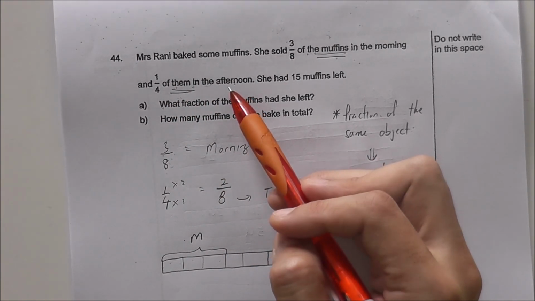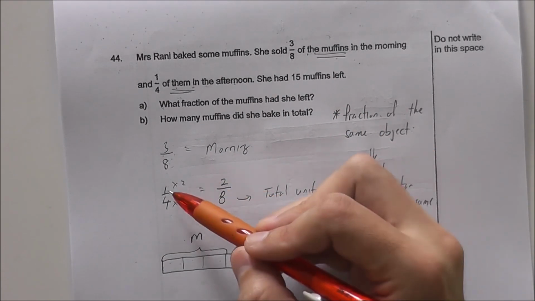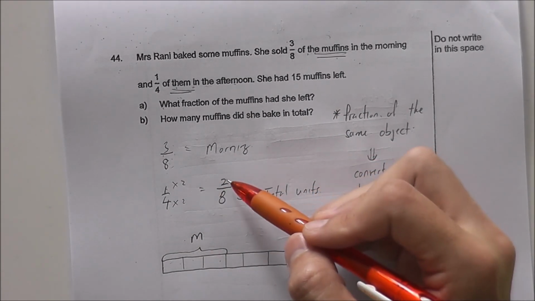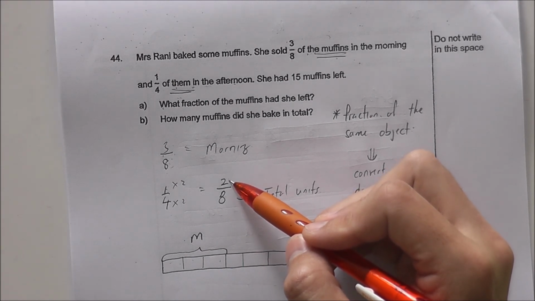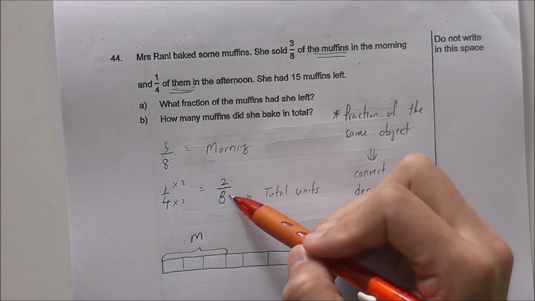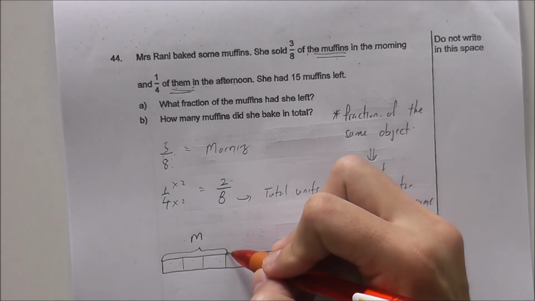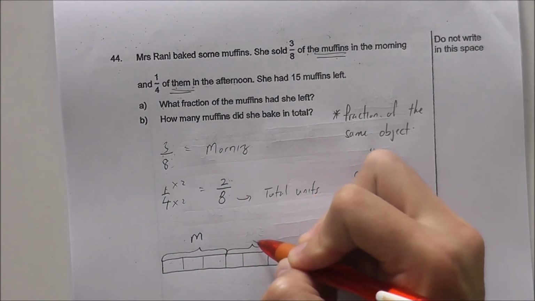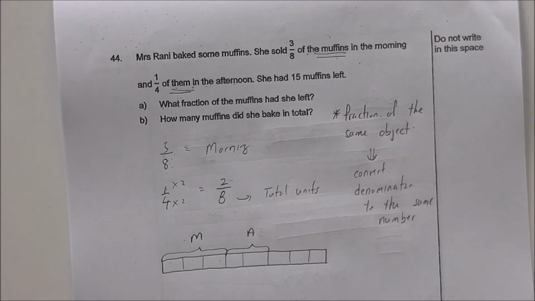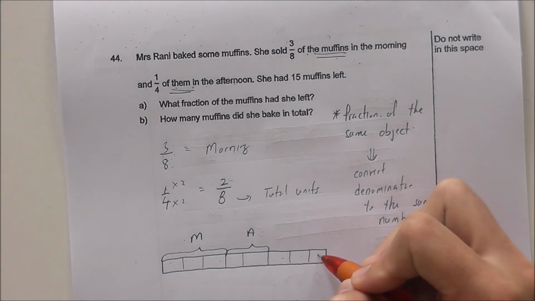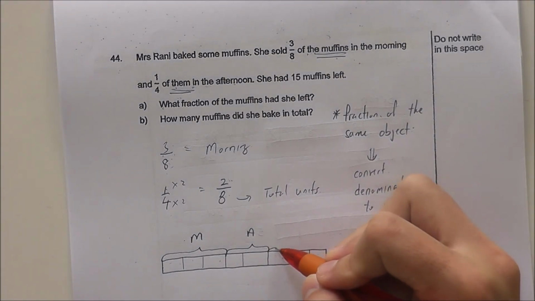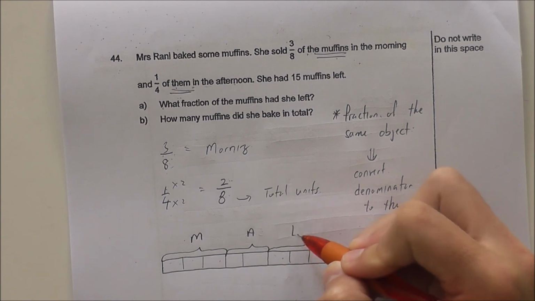So in the afternoon, don't take 1 because we have to change it to the same denominator first. So she actually sold 2 out of a total of 8. So that means we'll take another 2 and list it as afternoon. Is that okay? So that means she has how many units left? 1, 2, and 3.